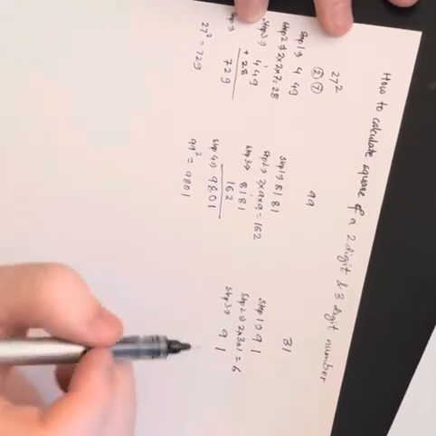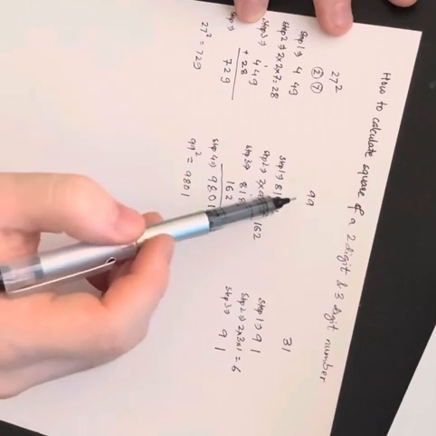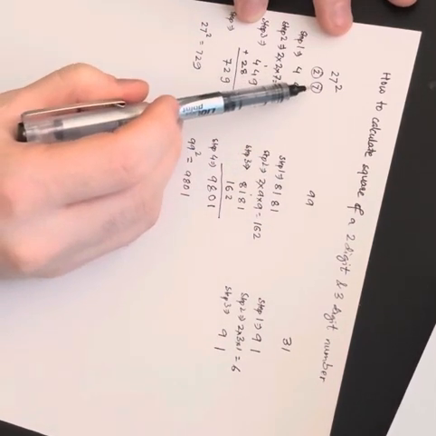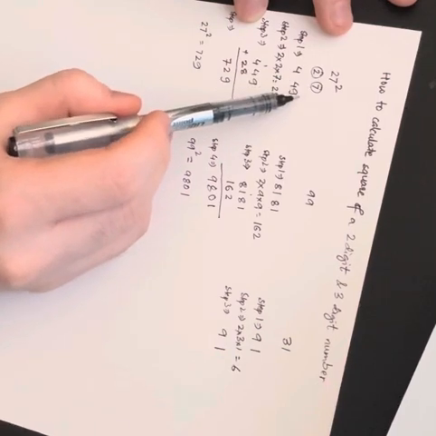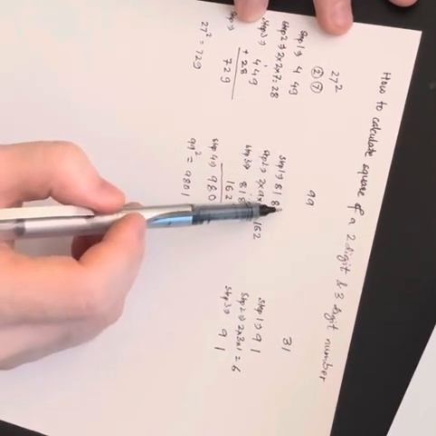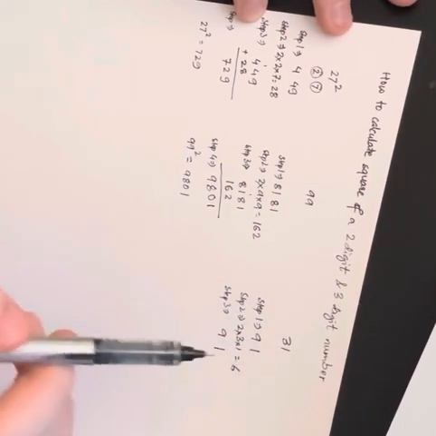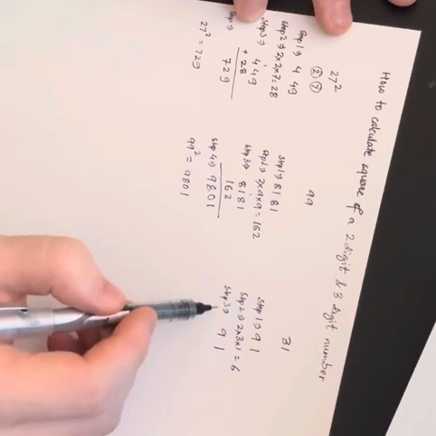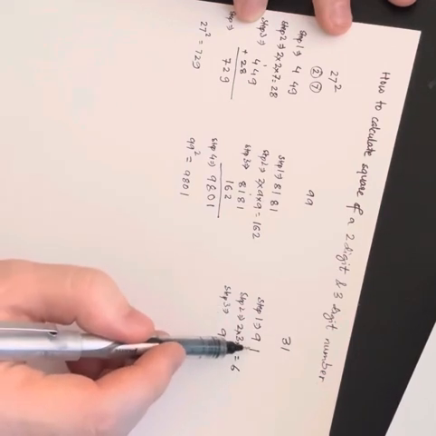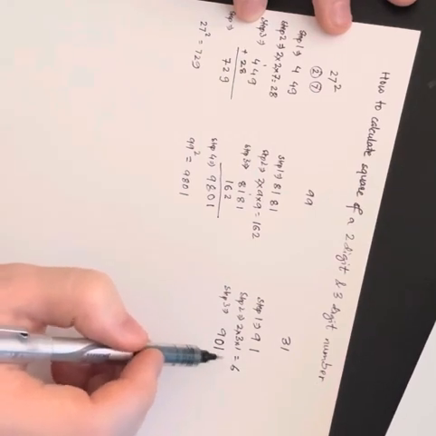If you see the first example and the second example, the square of the second digit always has 2 digits, like 7 is 49, and 9 is 81. But in this case, the square of 1 is only 1. So it's only a 1-digit number, not a 2-digit number. In that case, we always convert 1 to 01. So always add 0 in front of a single digit.